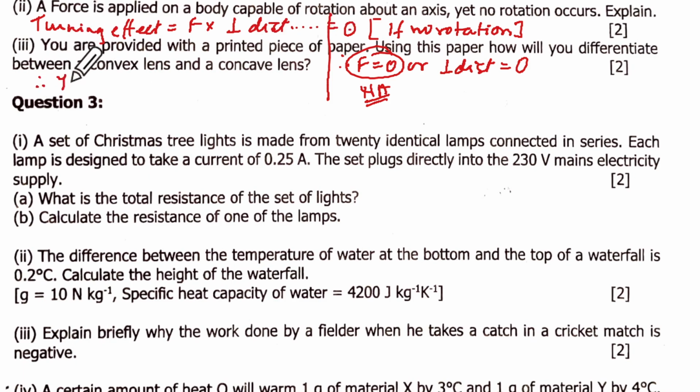Therefore, the force, if applied where? At the pivot. At the pivot or the fixed point.